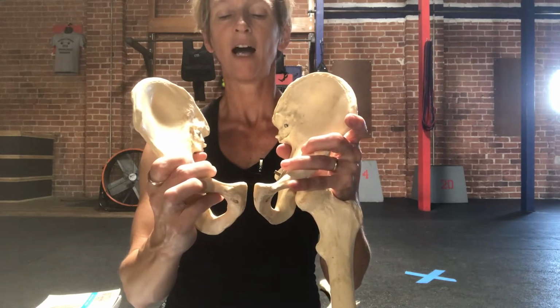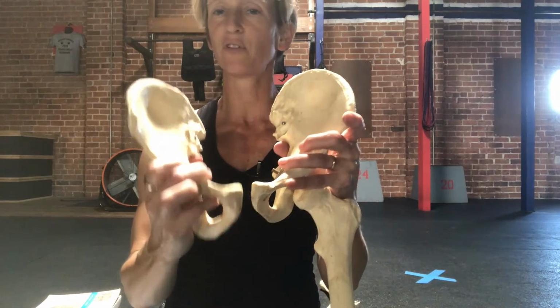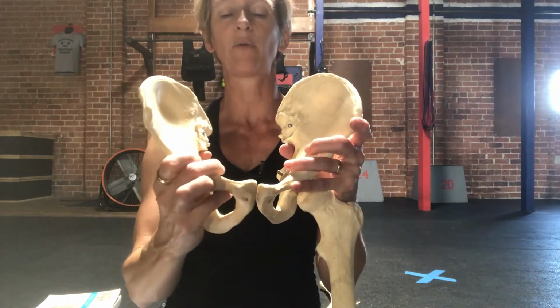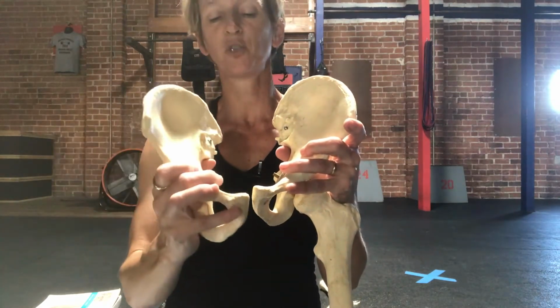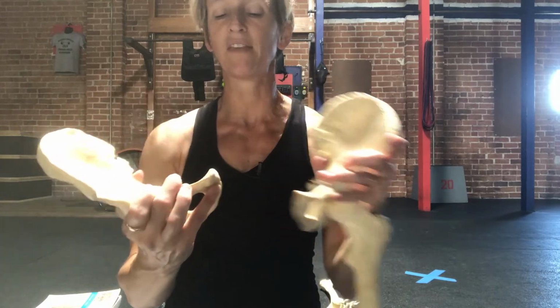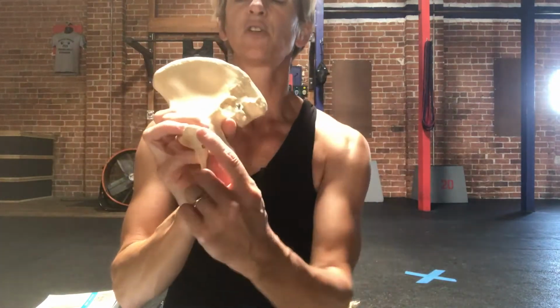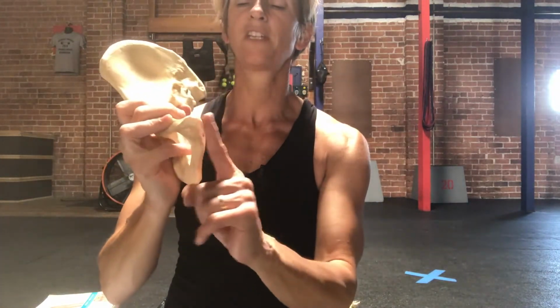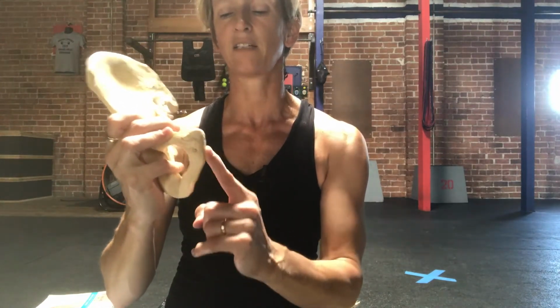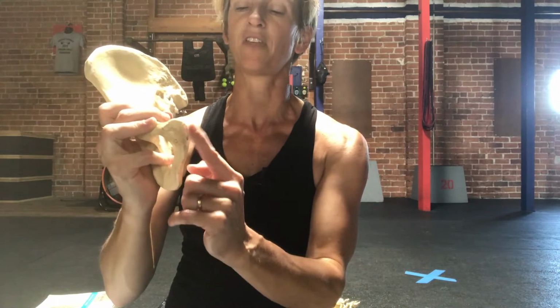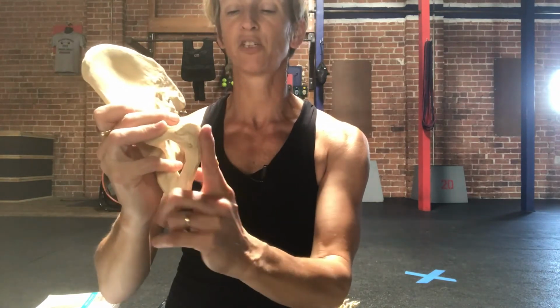So, to cushion every step and every jump, we have this nice disc in between those. So the joint that's formed there is called the pubic symphysis, and there's a surface where the disc articulates with each of the pubic bones. That is a feature of the pubic bone, the surface that forms the joint.